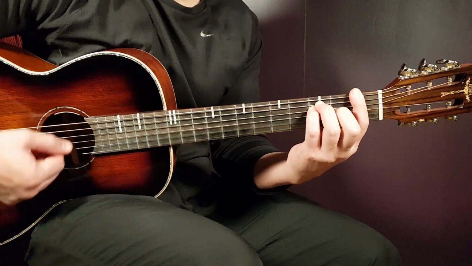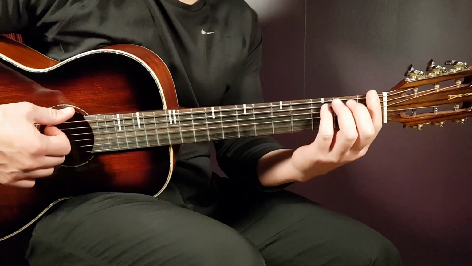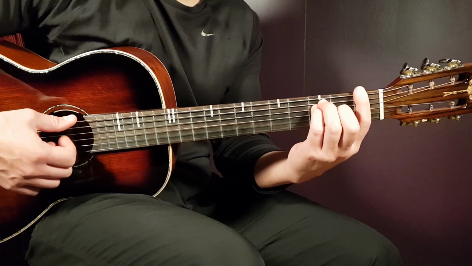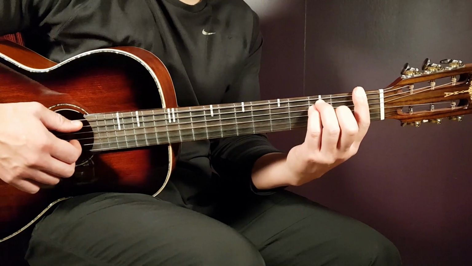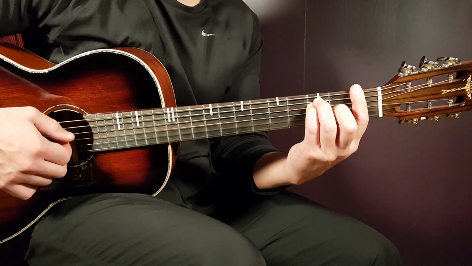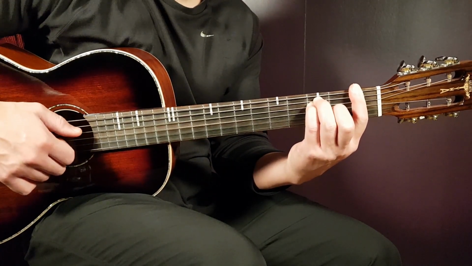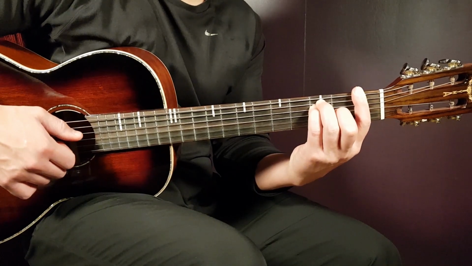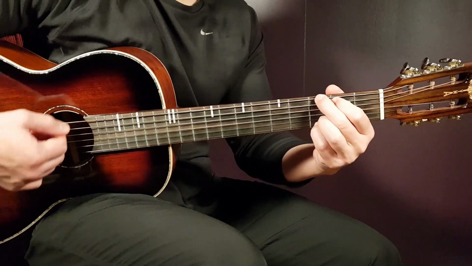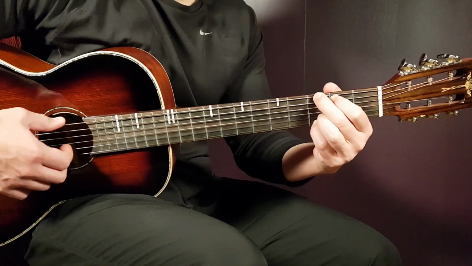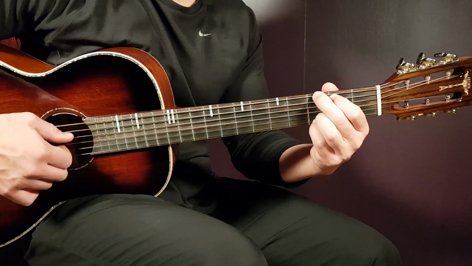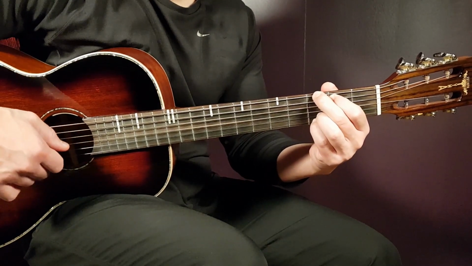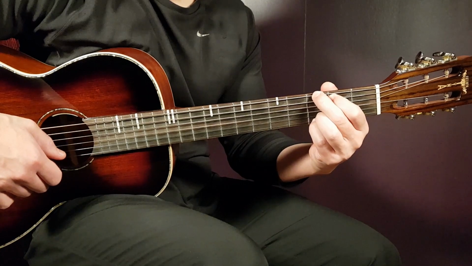Let's start with F. That's a bar chord. You place a bar on the 1st fret of all strings, and then you need to add 3rd on A, 3rd on D, and 2nd on G. Okay, next chord is the G. That will be 3rd on E, 2nd on A, open D, open G, 3rd B, and 3rd E.